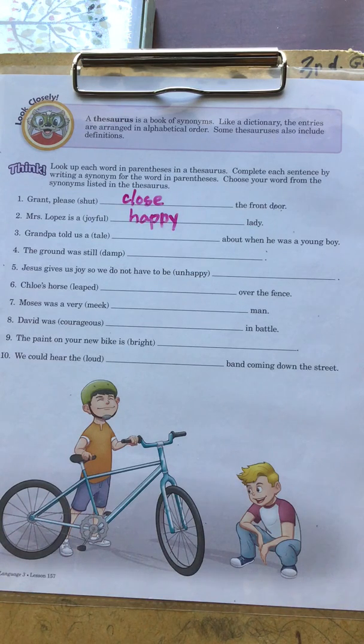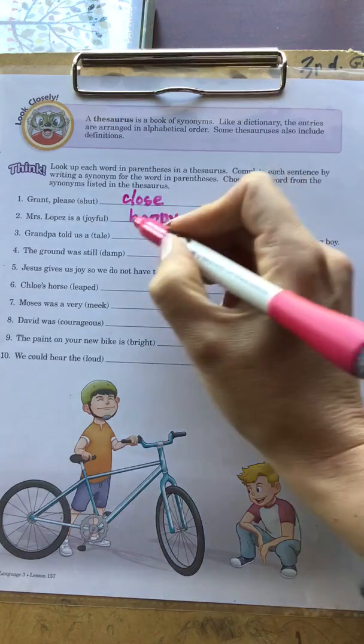Number 3, Grandpa told us a tale about when he was a young boy. What's another word for a tale, T-A-L-E, used here? It's talking about a story, right? Grandpa told us a story about when he was a young boy.